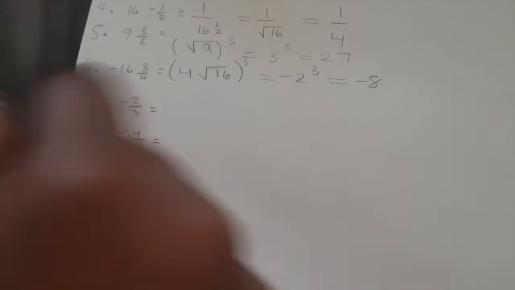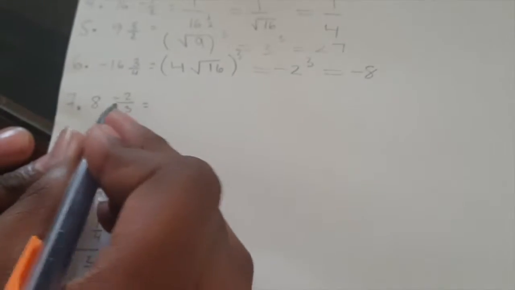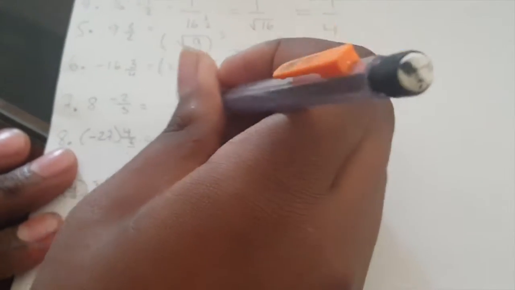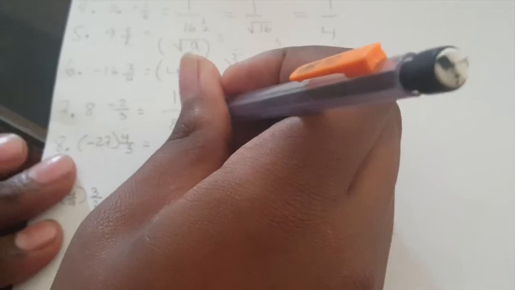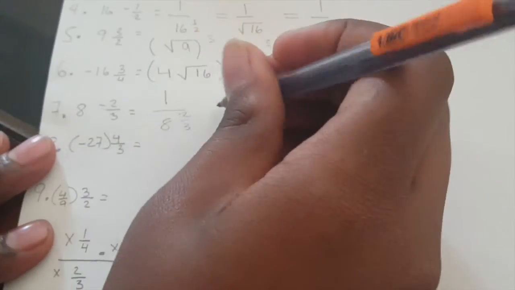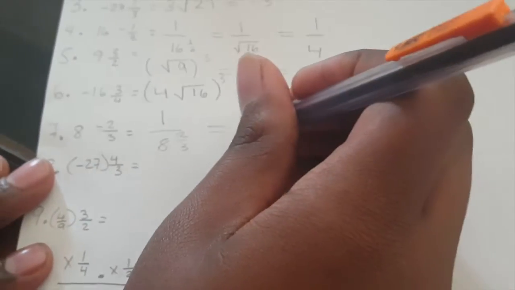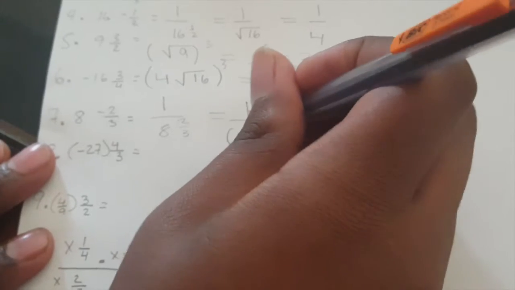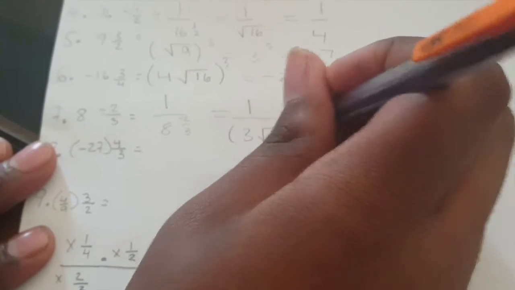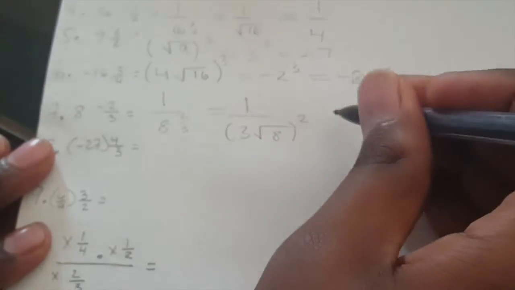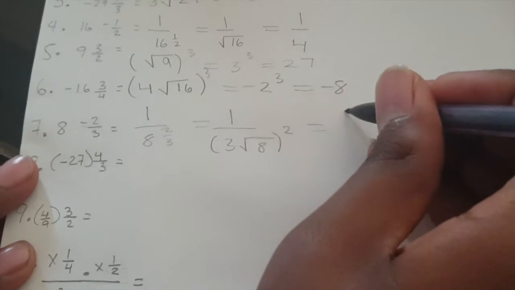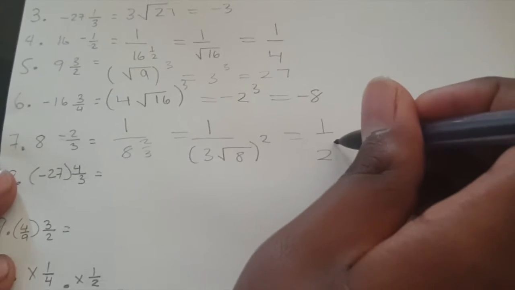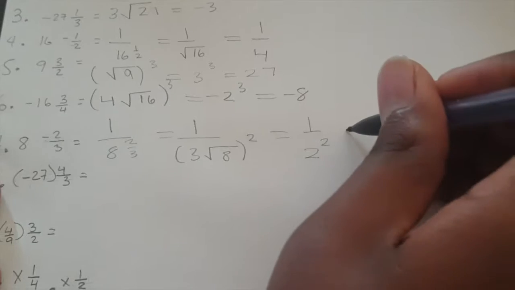For number 7, since there's a negative exponent once again, you would go 1 over 8 to the positive 2/3, and that would be equal to 1 over the cube root of 8, and then square that, which is 1 over 2 squared, which is 1/4.